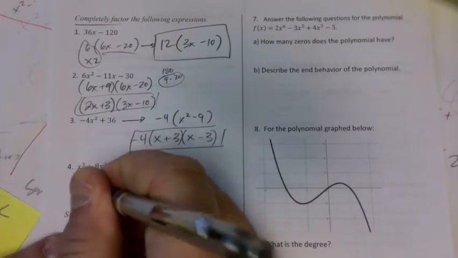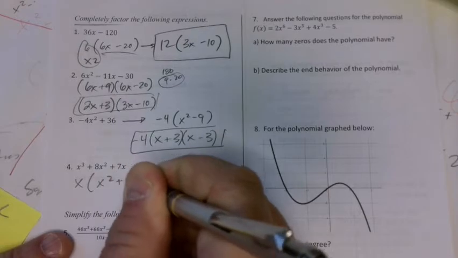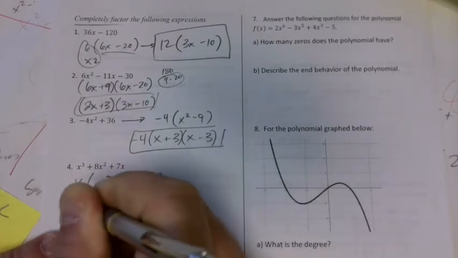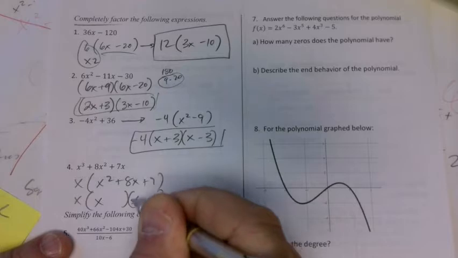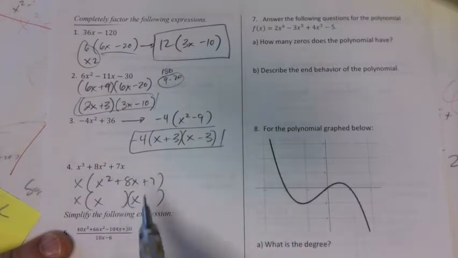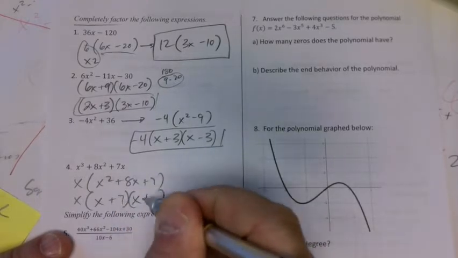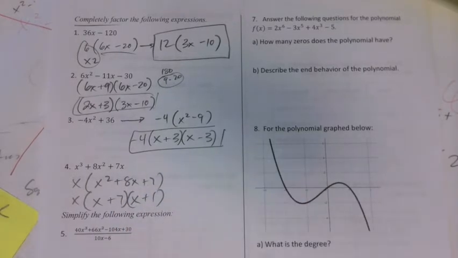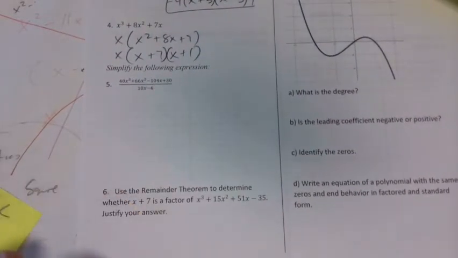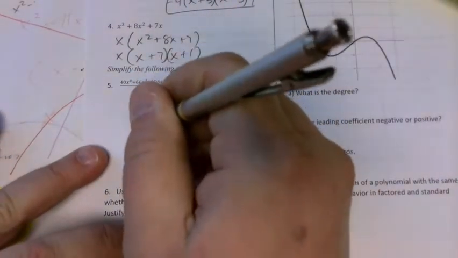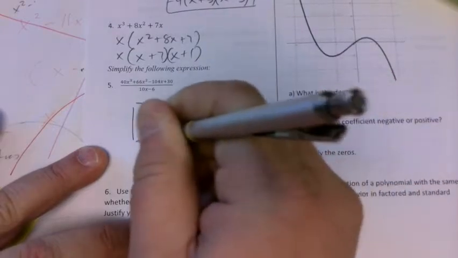Okay, next one. x cubed plus 8x squared plus 7x. A common factor of x is there, so I get x squared plus 8x plus 7. That's a trinomial. Yeah, and I can factor it, x and x. Factors of 7 that add up to 8 are 7 and 1. Cool.